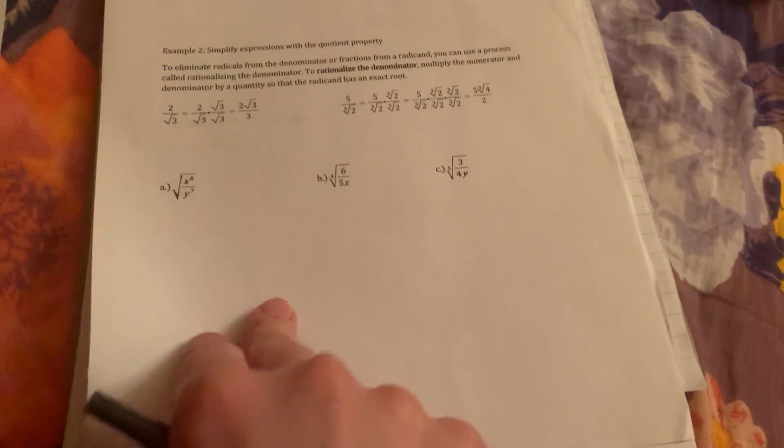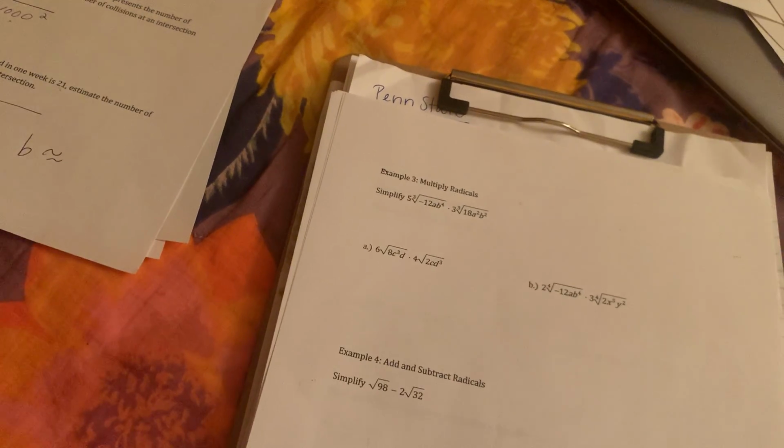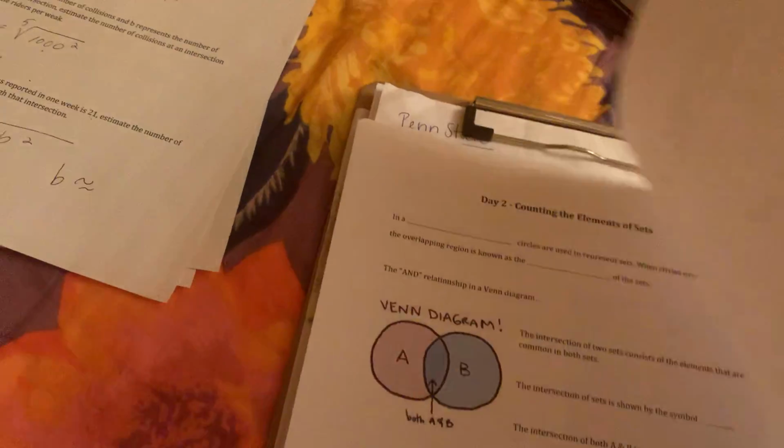And I think this is 6-5. So I think that's it for 6-4. Now 6-5 is actually easier. A lot of it's just breaking down. I'll make a separate video for that one next.